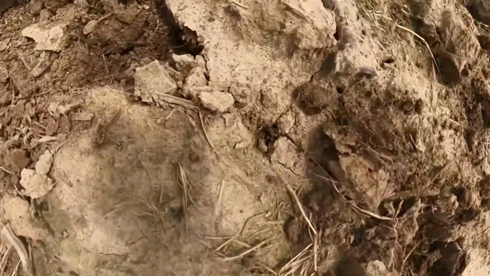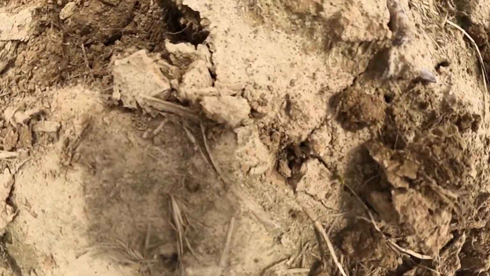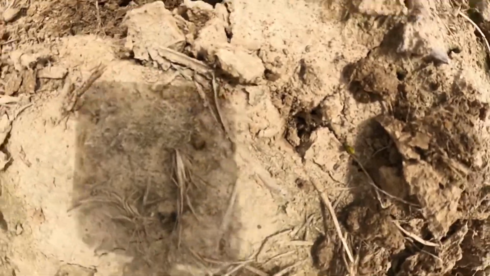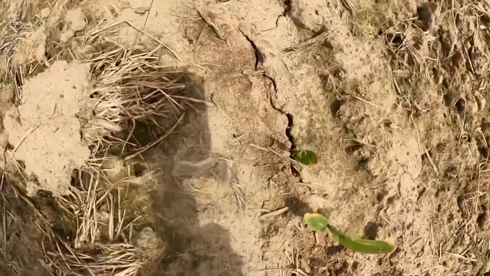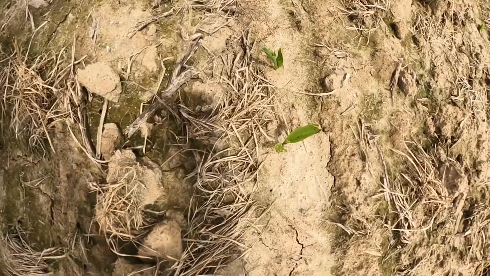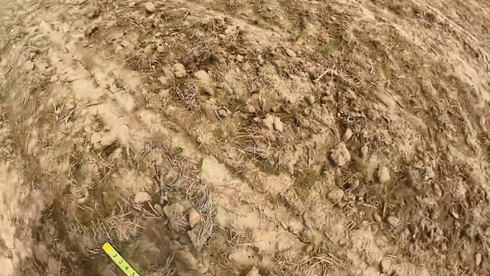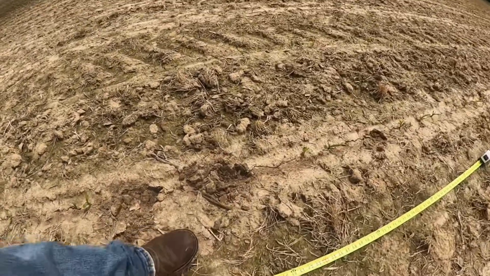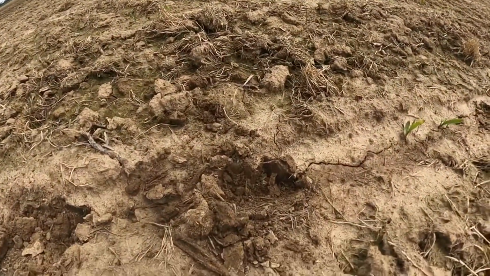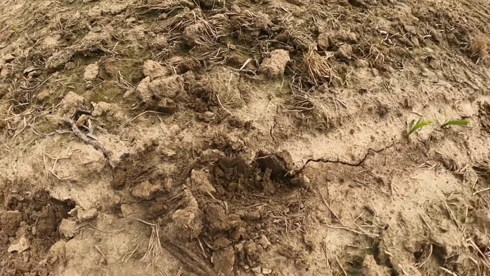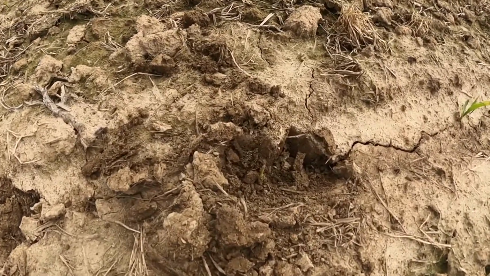Here's another one just near that dirt clod. Let me get down close enough to him. 18. Didn't find one there. 19, 20. Another skip. 21, 22, and 23. Again, if we go and look at an average, then take 23 times 1,000, you'll find that we have an average stand for this area of 23,000.